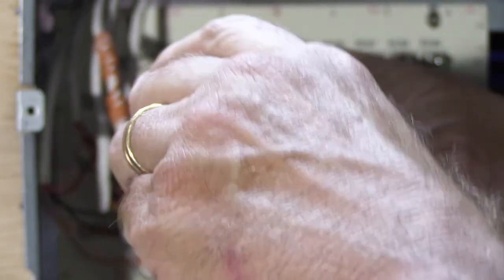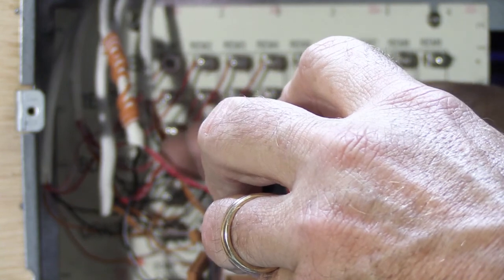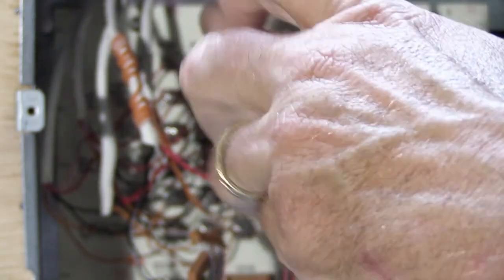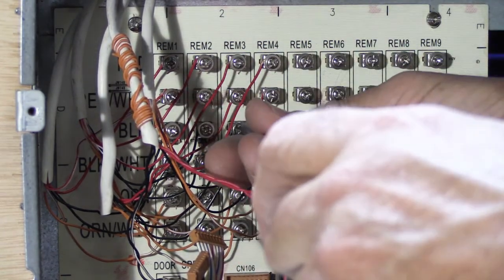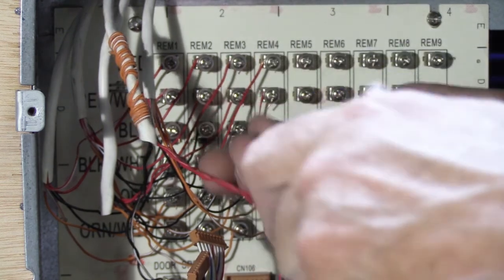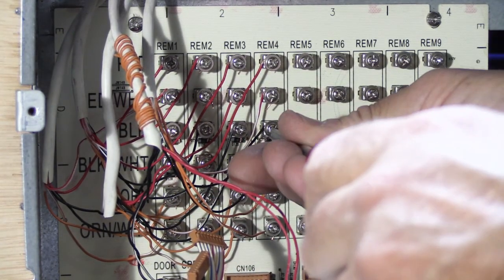So all you have to do is loosen the screws. And the way I do it is I just go through and loosen them all at one time. Fortunately, in my little system here, it's only 16 screws for 16 wires, and that's not too bad.